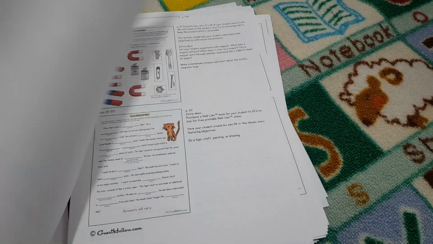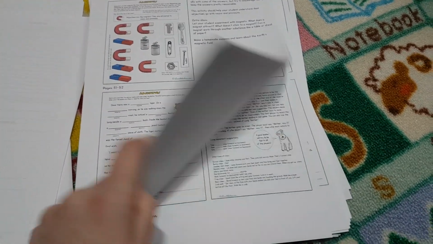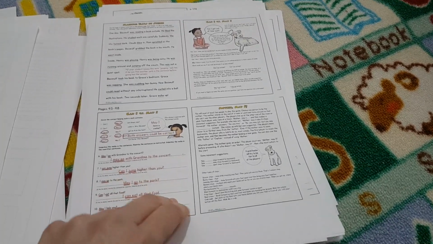I'm going to bind it, as I said, I just haven't done it yet because I've only just printed it. And I wanted to go through this together.